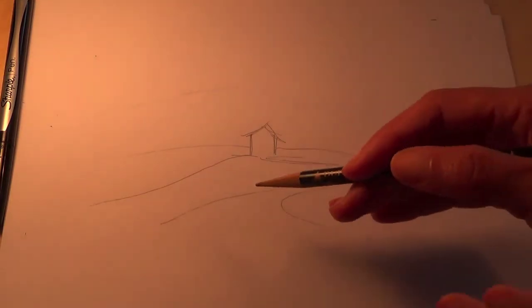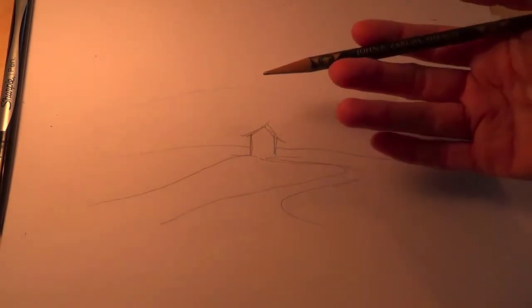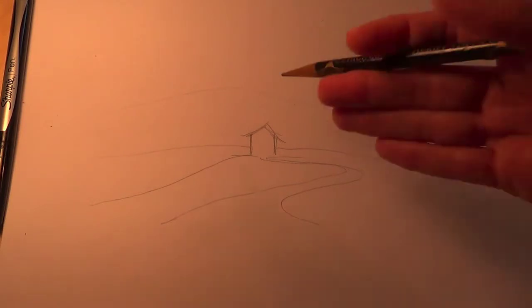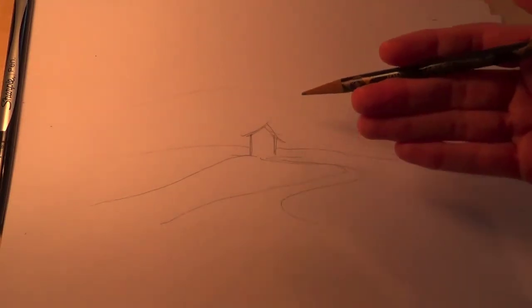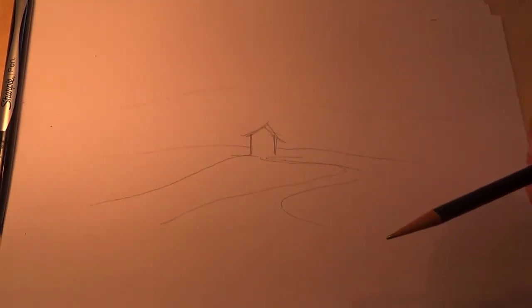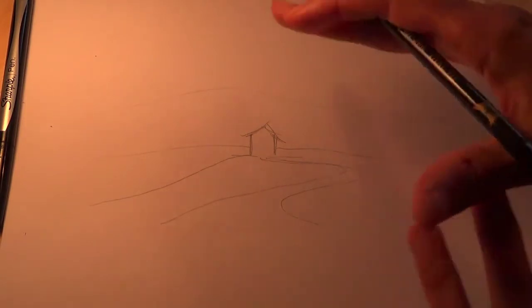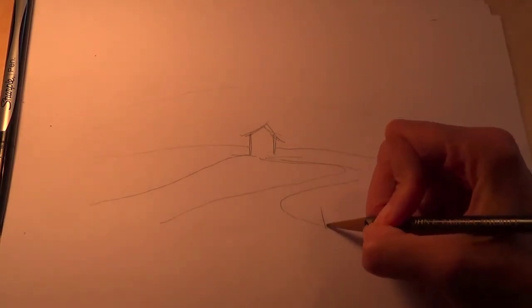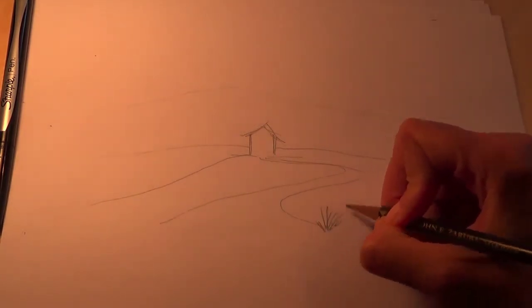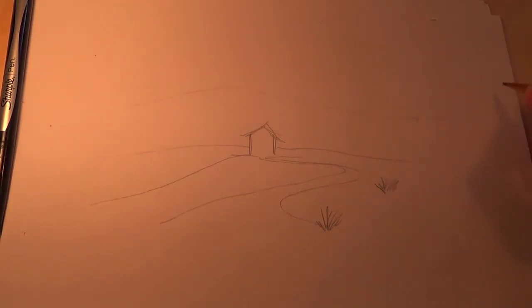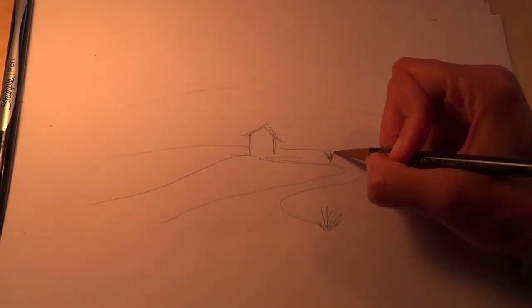Obviously, I think everybody knows when things get further away, they get smaller. So we want to make sure that when they're further away, they are to scale. In other words, and this is a huge one that I see, people will do these beautiful landscapes and these beautiful compositions, and then they'll have grass right here in the foreground, and then grass right here in the middle ground, and then maybe more grass back here.